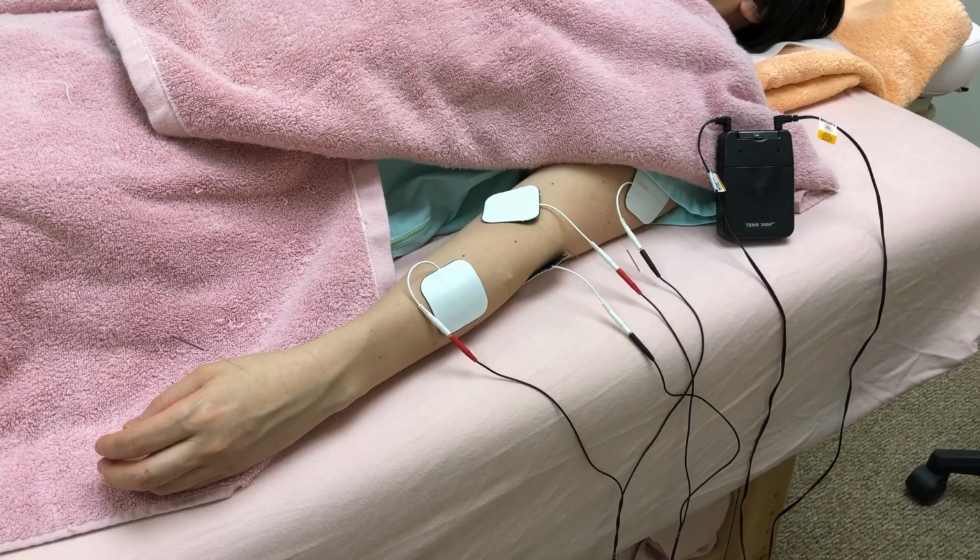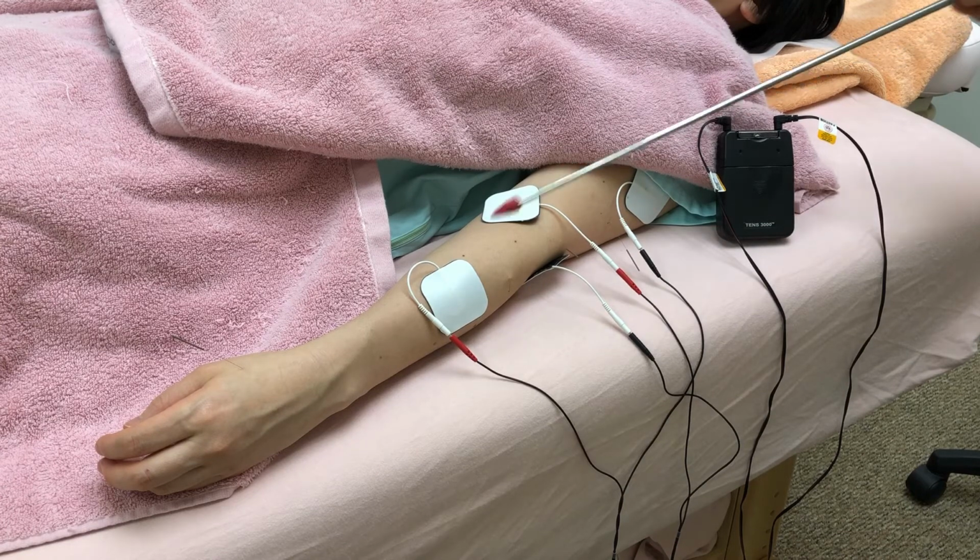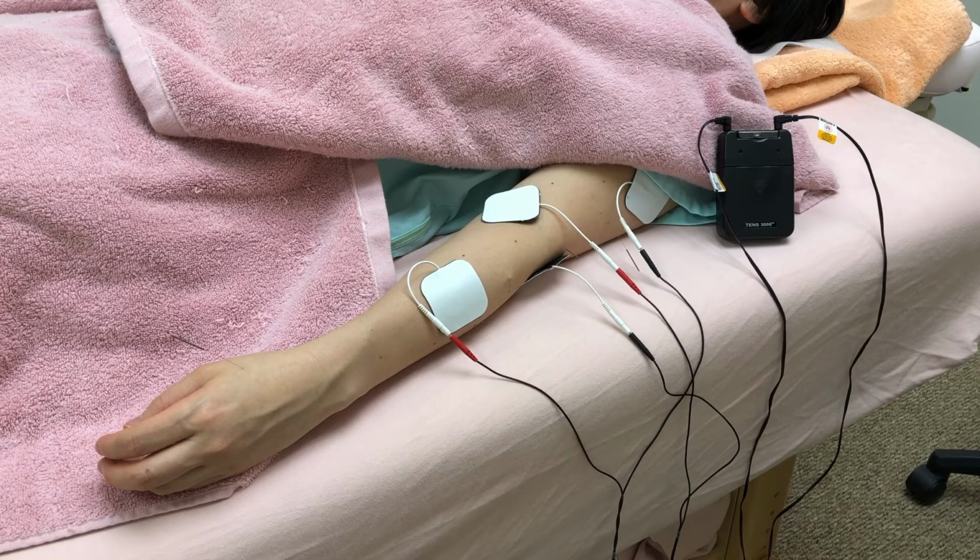When a patient has severe pain, we put additional stimulation. This is one example. I put an electrode and use an electromuscle stimulator. Not only acupuncture stimulation, but also this electrostimulation gives more pain relief, muscle relaxation, and better blood circulation to enhance healing.